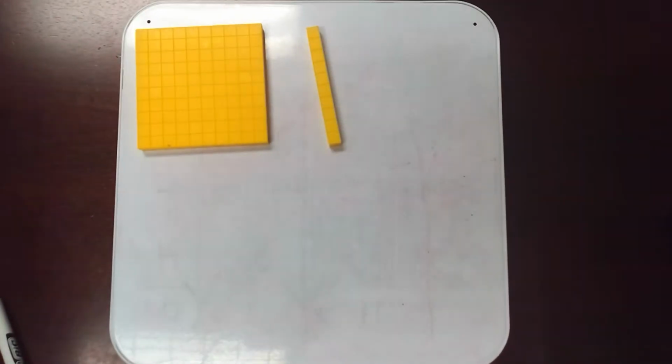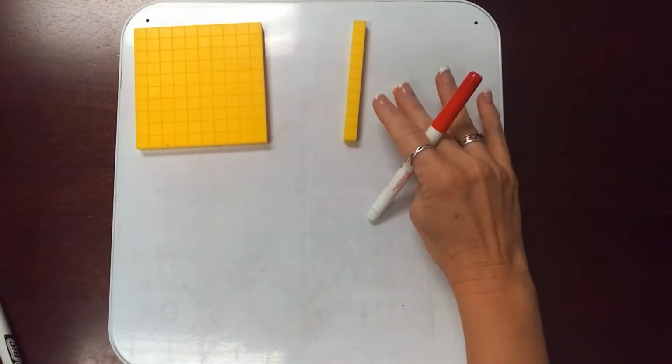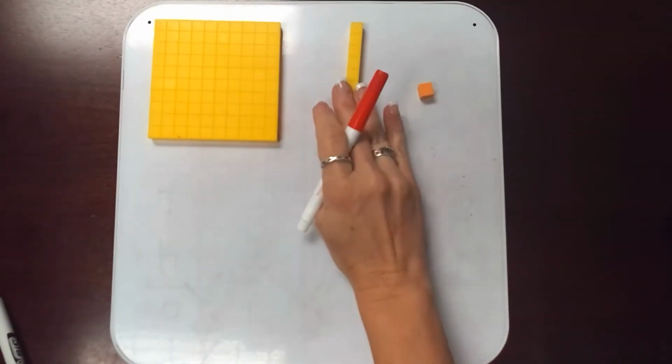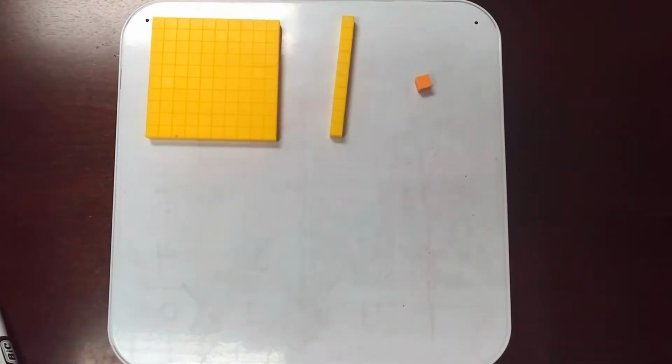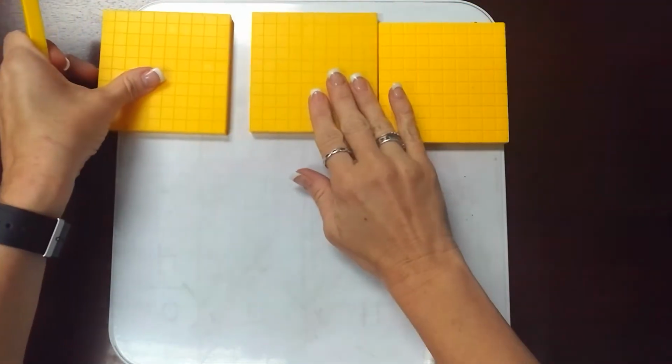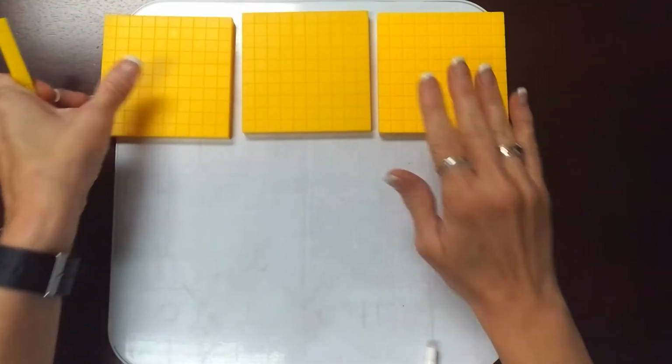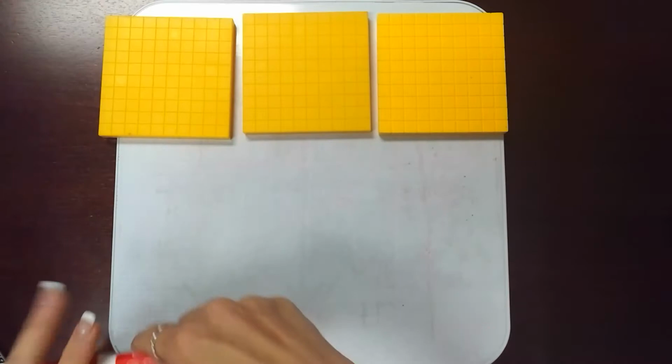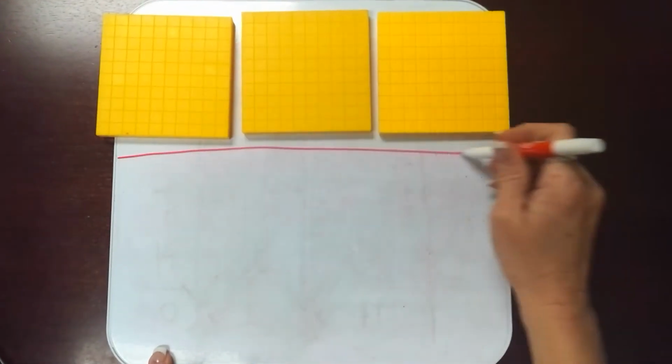When we talk about representing decimals with concrete models, I can always go back to base 10. Now this is sometimes hard for students to see, and you could actually do it like this. See if I can fit all this on my mat. You could actually do it like this.